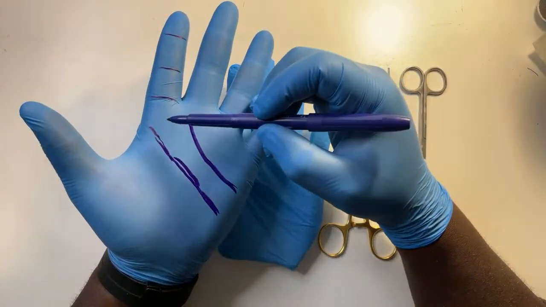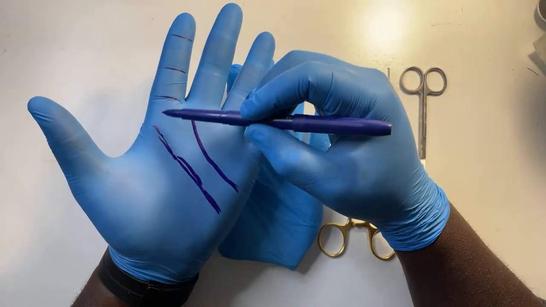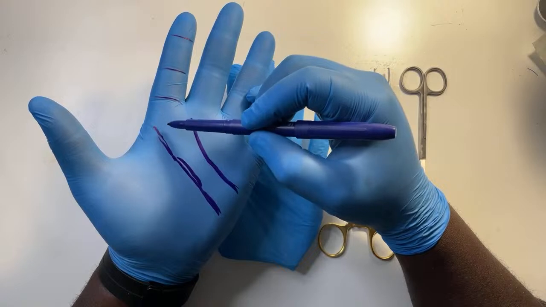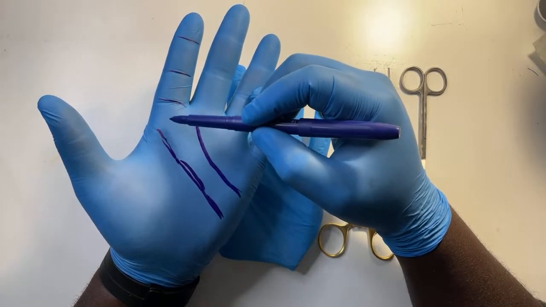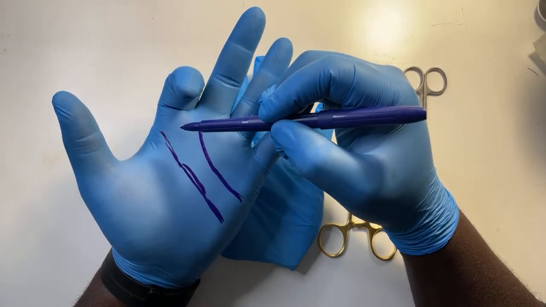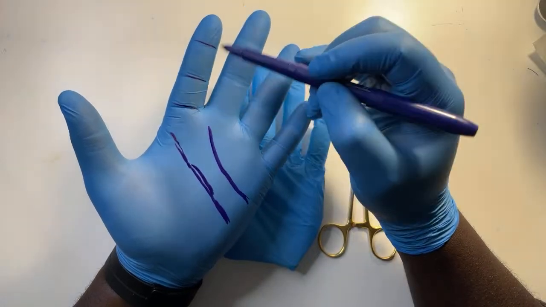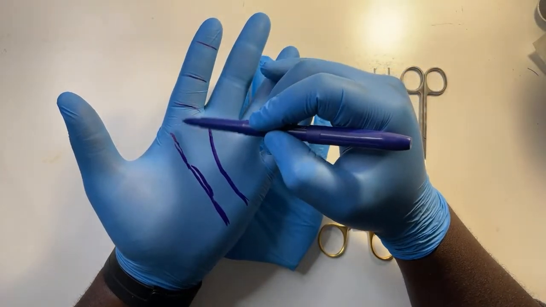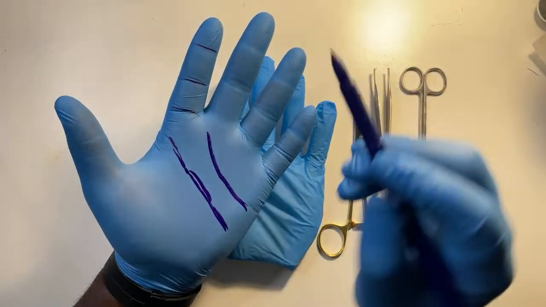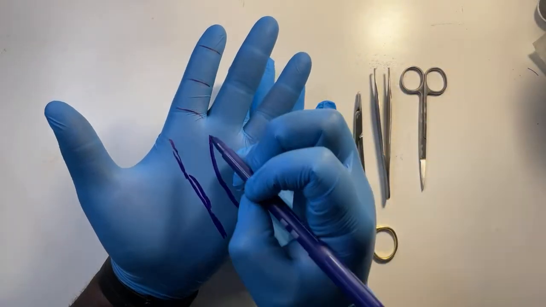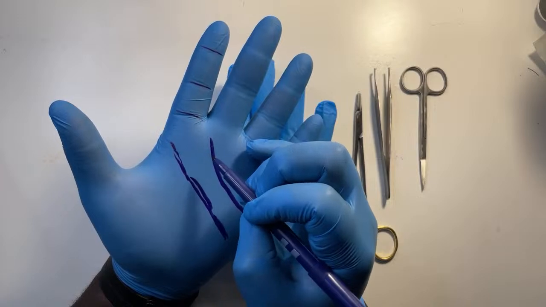So how do we access the structures here at the A1 pulley? This is typically something you need to access for a trigger finger release when the finger's getting caught, or for a flexor sheath washout where you need to access A1 and A5. There are two options. The first is a chevron incision.